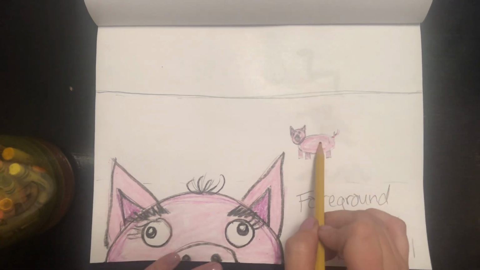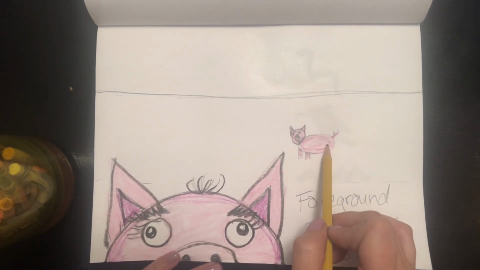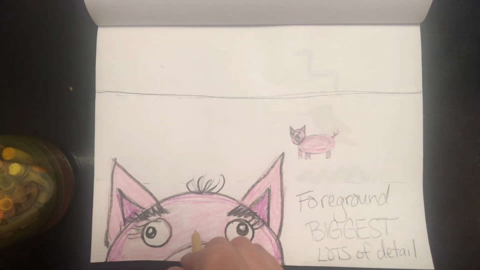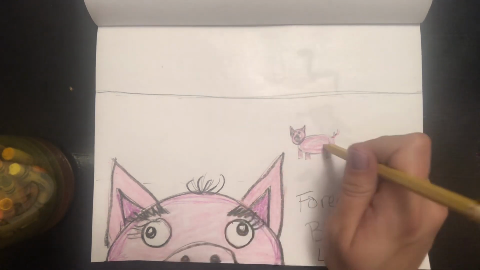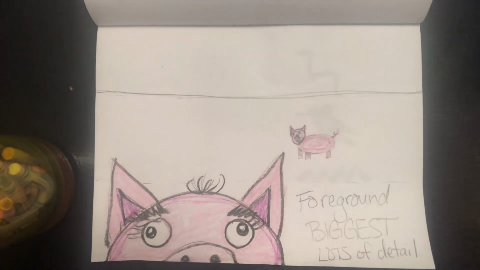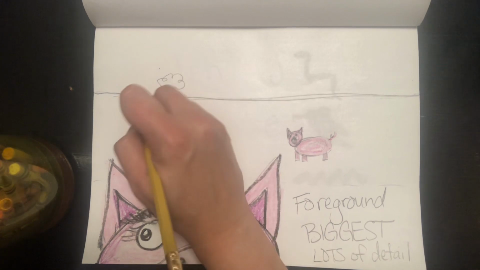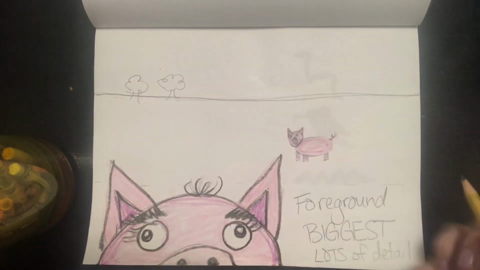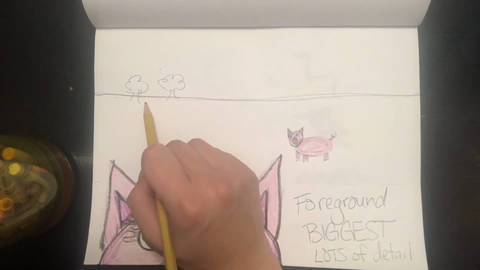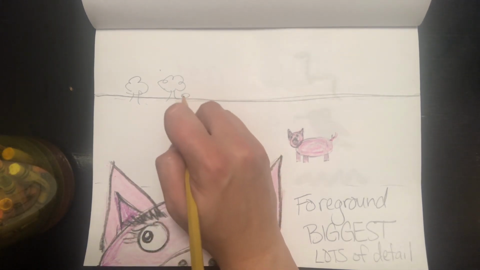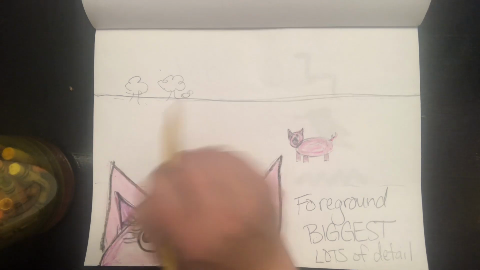Now here's my medium-sized pig. You can tell there's enough of a difference between this size pig and this size pig that I know that this pig is much closer to me than this one. Now, what about way off in the distance? Say I've got some trees off in the distance. I could even have a barn back here or something like that. What if I had a little pig way out here?